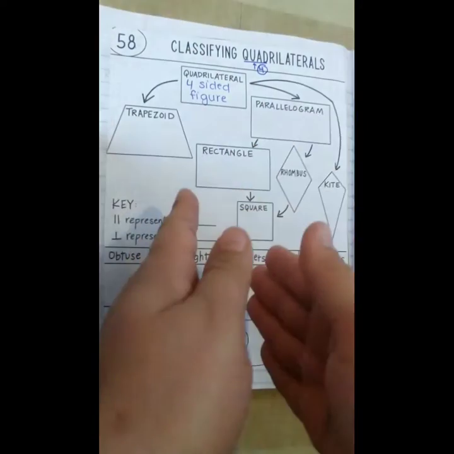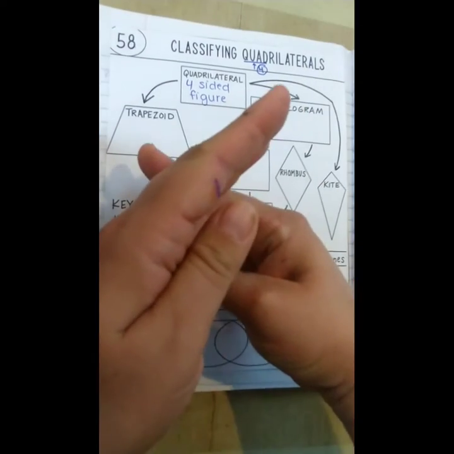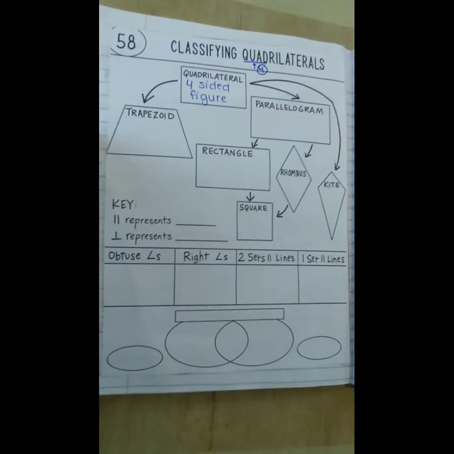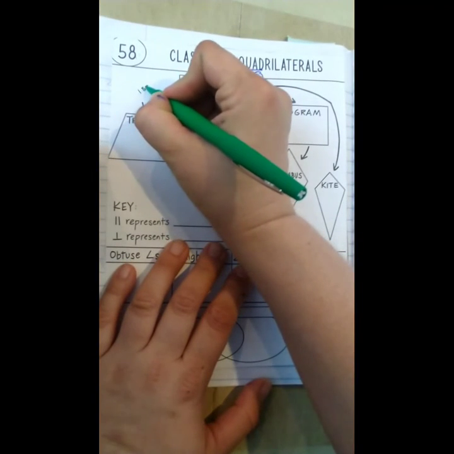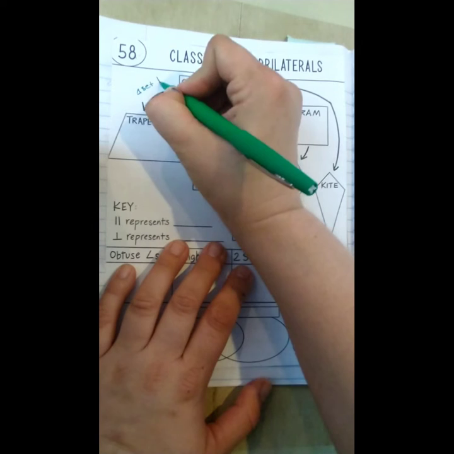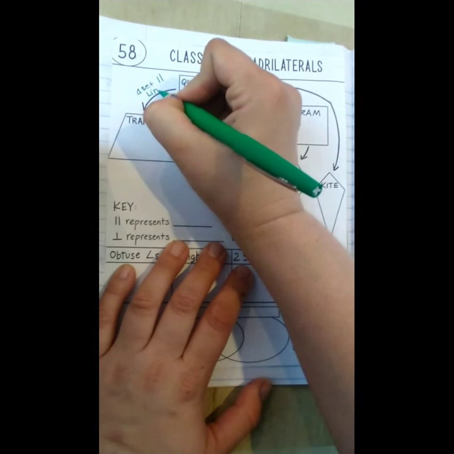Now, you ask yourself, do you have 2 sets of parallel lines? Remember, parallel lines are lines that go like this, not like this. They're like that. So do they have 2 sets of parallel lines, or do they have 1 set of parallel lines? So we have 1 set of parallel lines.